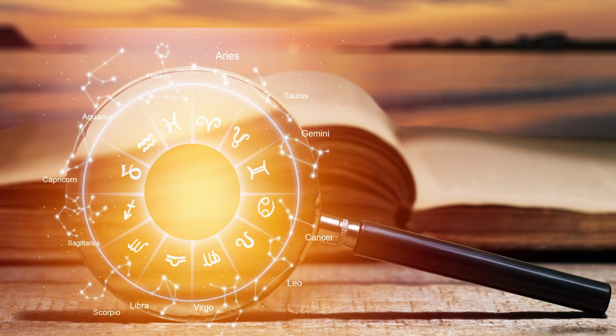Jupiter in Cancer. Jupiter is about faith. It's about education. It's about meaning, the meaning in life. What is the meaning of life? So I would say that year was very rewarding, very interesting.